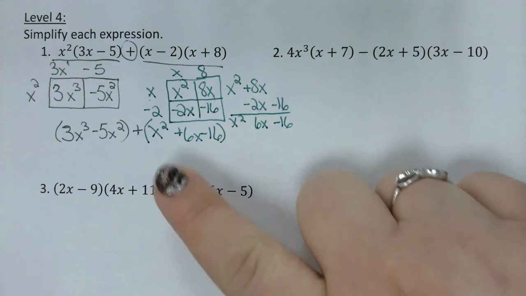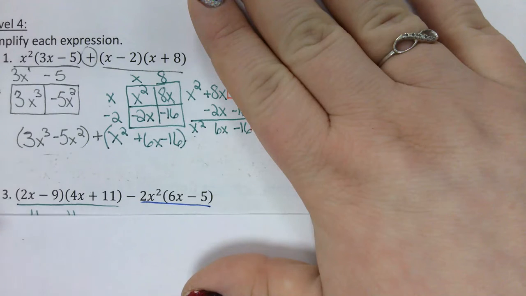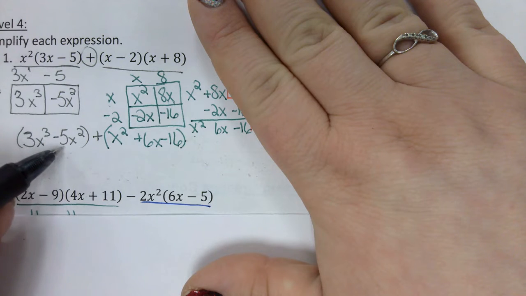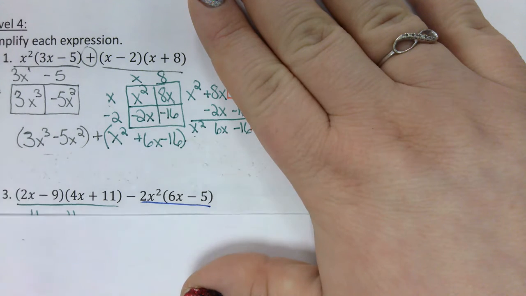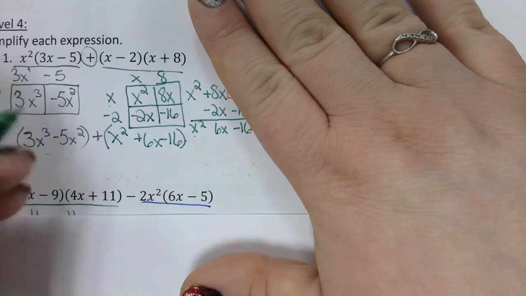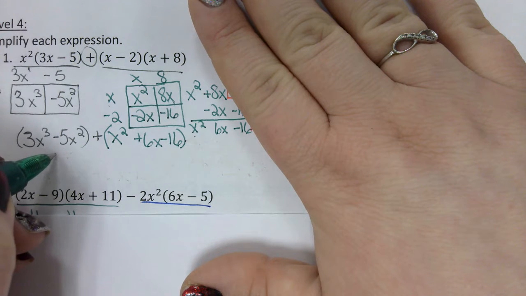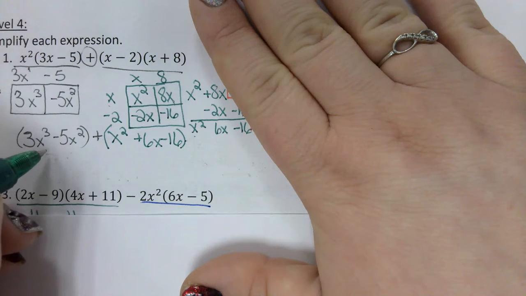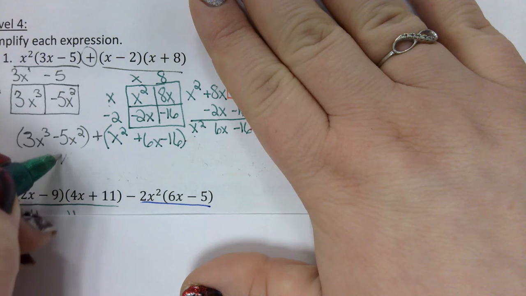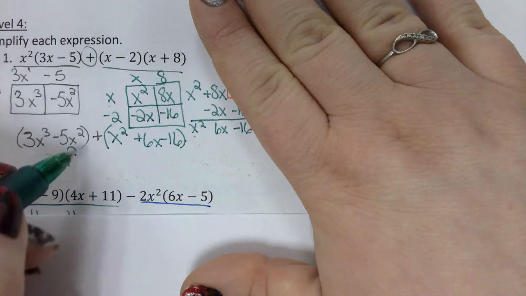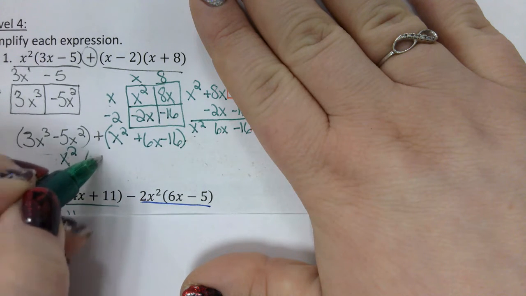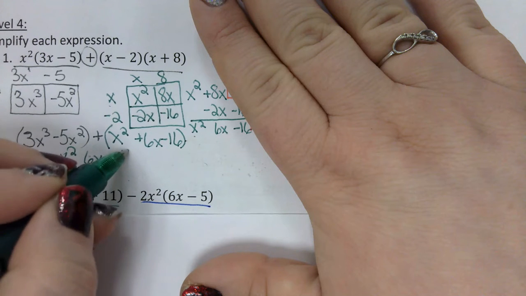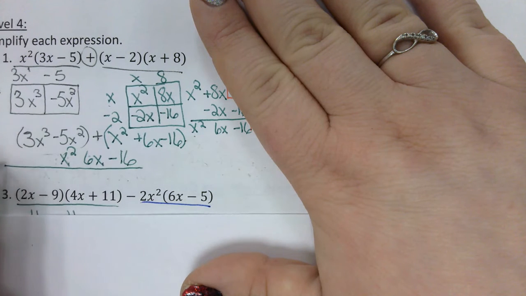combining those like terms. We have 3x to the third minus 5x squared, and we will line up our like terms here. I have x squared, 6x, and negative 16. 3x to the third doesn't have anything to combine with.